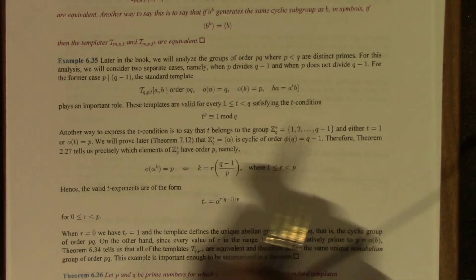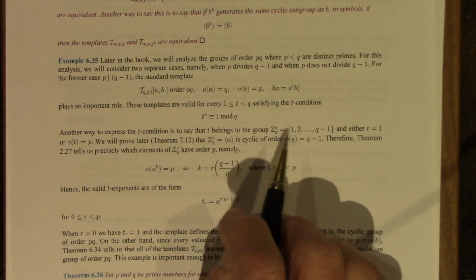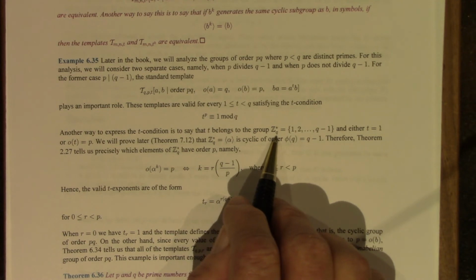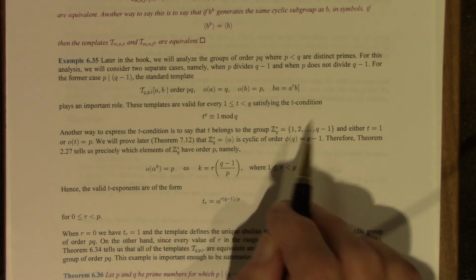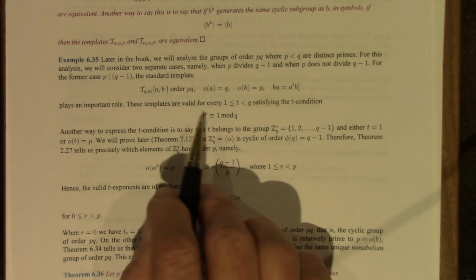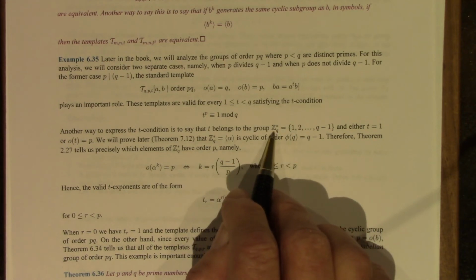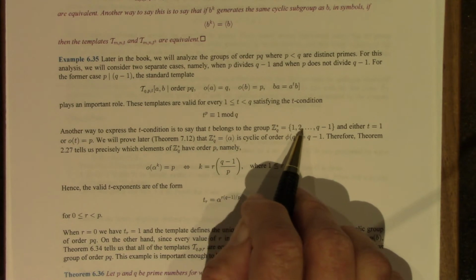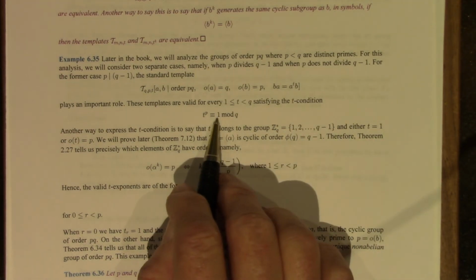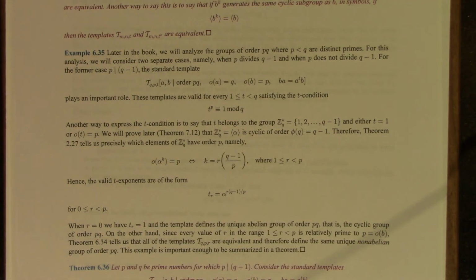Now, another way to express the T condition is to say that T belongs to this group, ZQ star. Remember, that's the group of all positive integers less than Q and relatively prime to Q. And since Q is prime, that's all the integers from 1 to Q minus 1. And because of this, this now says that T to the P is equal to the identity 1 in this group, because the product in this group is multiplication mod Q. So this equation says either T equals the identity, 1, or the order of T is P. And that's because P is a prime, so if P is an exponent of T and T is not the identity, then P is actually the order of T.